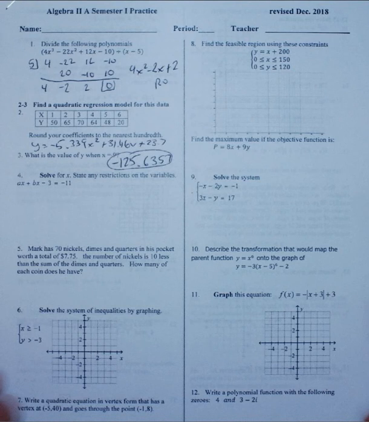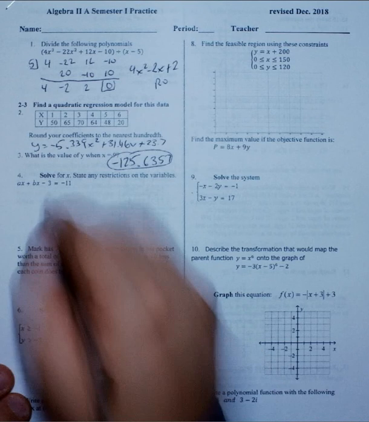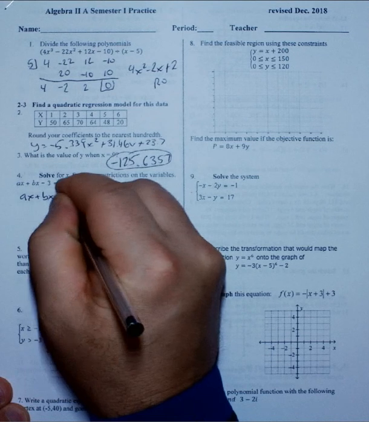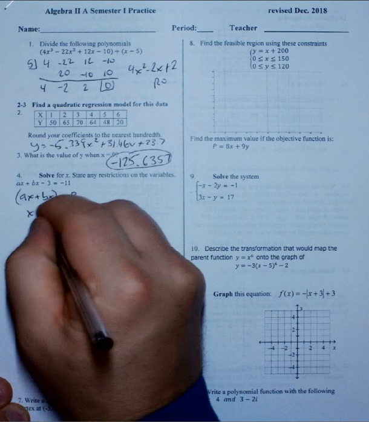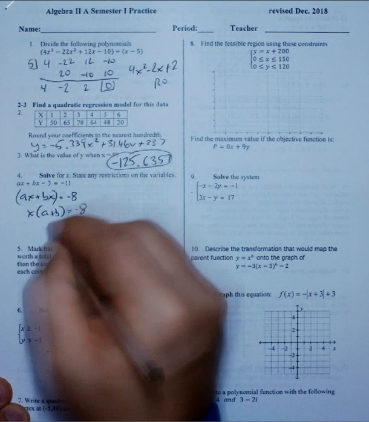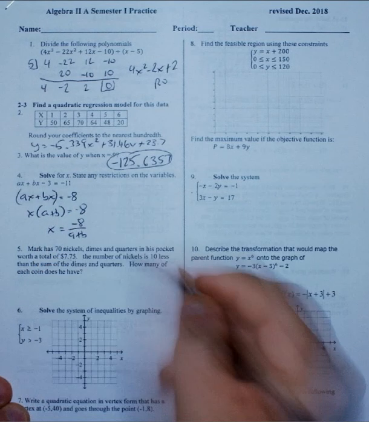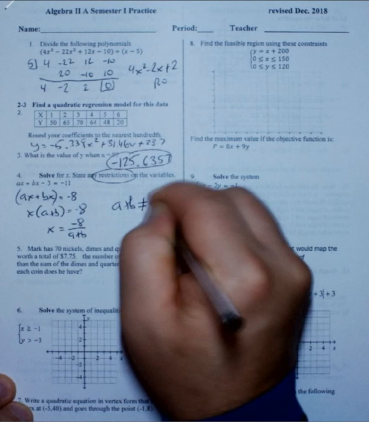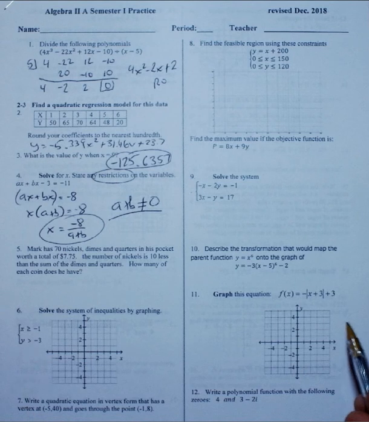Number 4, I'm going to solve for x, state the restrictions on the variables. So I'm going to start by adding 3. I'll have ax plus bx equals negative 11 plus 3, which is negative 8. Then I'm going to factor out the x. So it's going to be x times a plus b equals negative 8. If I divide both sides by a plus b, then I'll have negative 8 divided by a plus b. This is really important because there is a restriction here. A plus b cannot be 0. That's the restriction. Because if it is, then I'm dividing by a 0, and I can't do that. That's undefined.